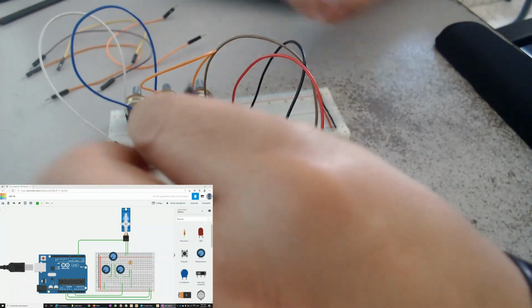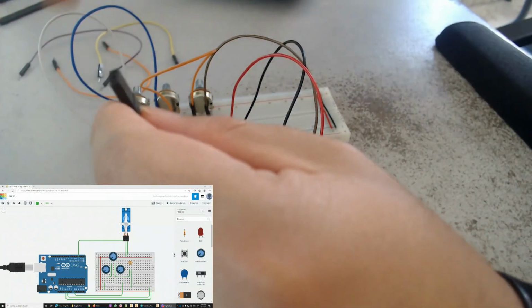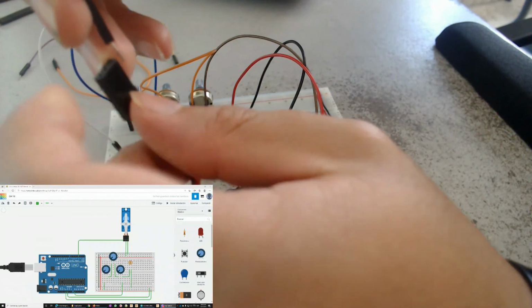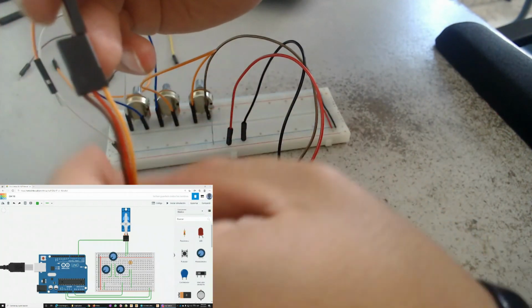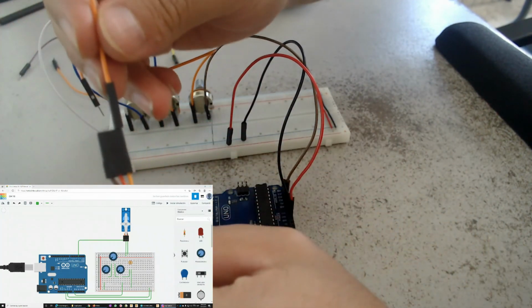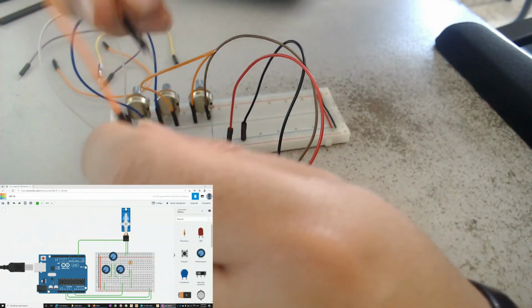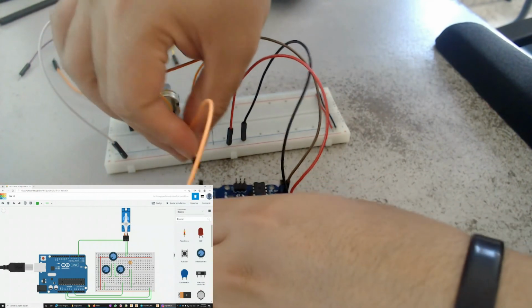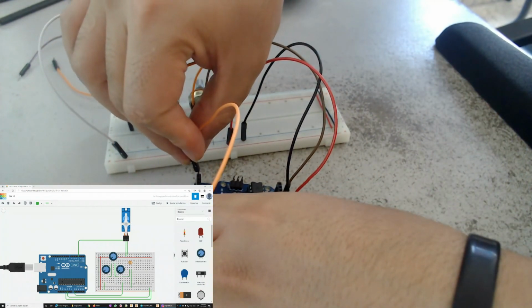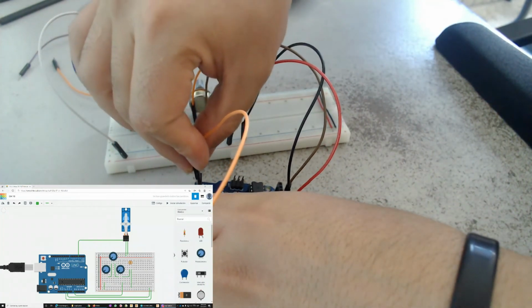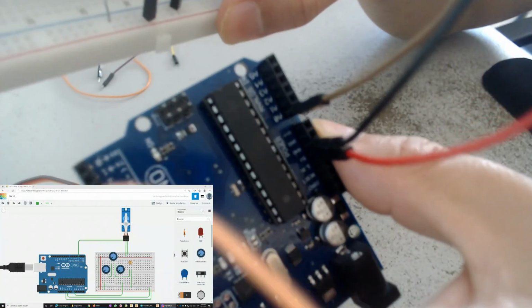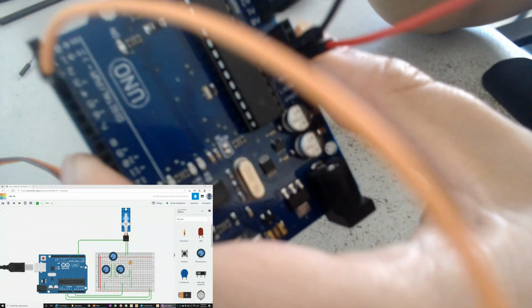I'm going to keep the orange color, so orange goes to orange, and then this orange second connector goes into port number 3. So this is 0, 1, 2, 3. That's it. That's port number 3 connected.